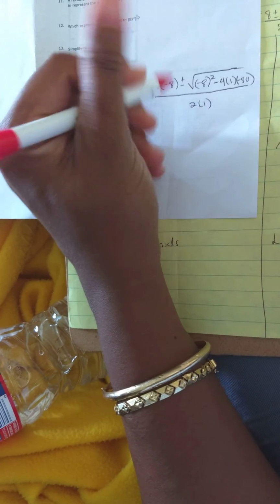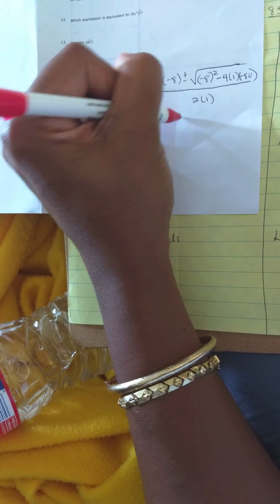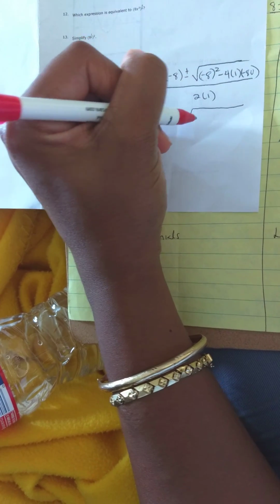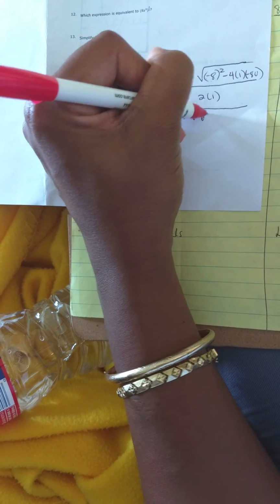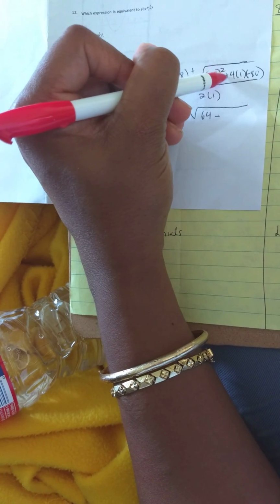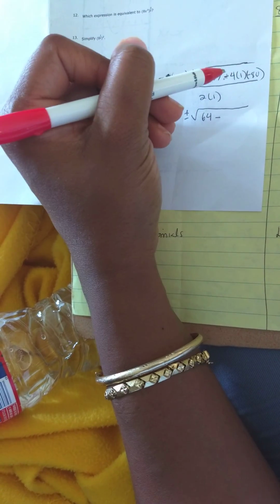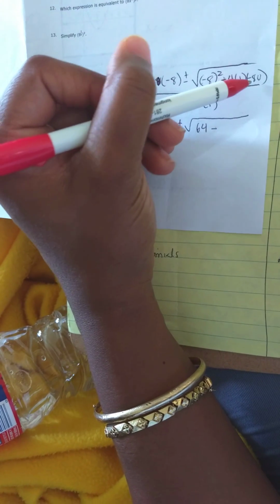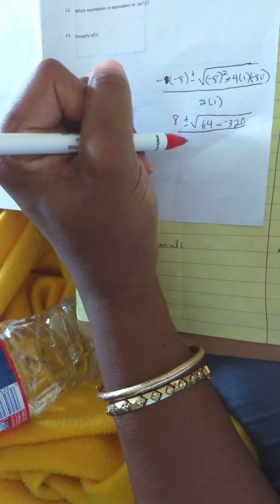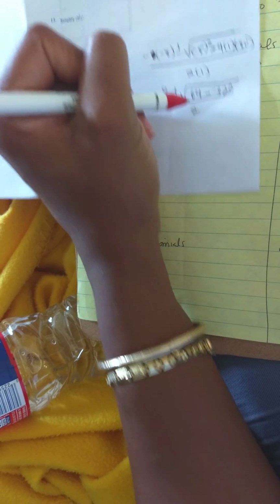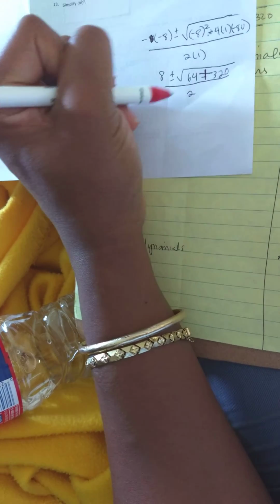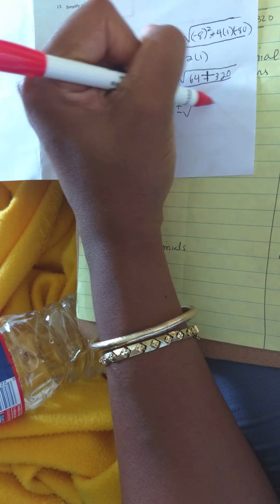Okay, so negative negative makes a positive, plus or minus the square root. Negative 8 squared is negative 8 times negative 8, which is positive 64, minus. And I'm just bringing that minus down. 4 times 1 is 4. 4 times negative 80 is negative 320. Over 2 times 1, which is 2. These two negatives make one big positive. So that makes it 8 plus or minus the square root.